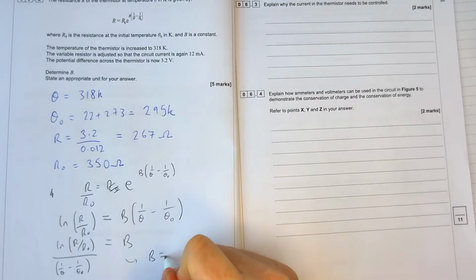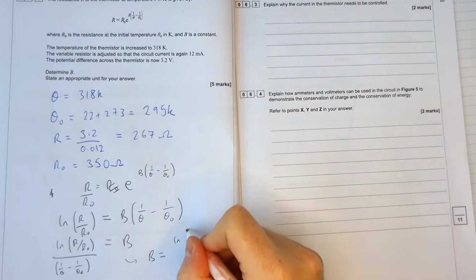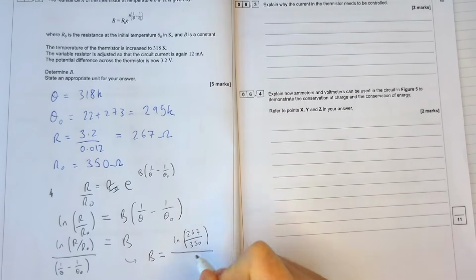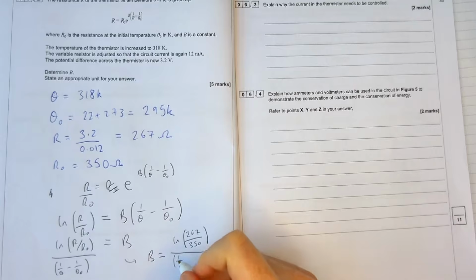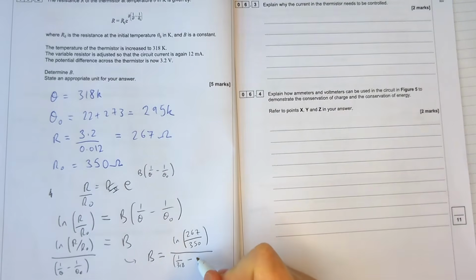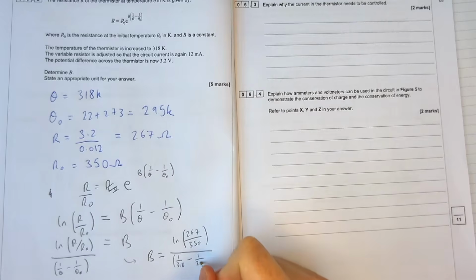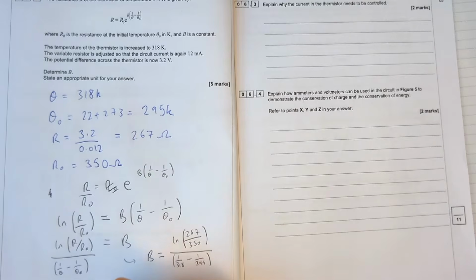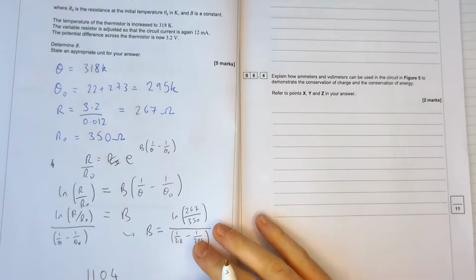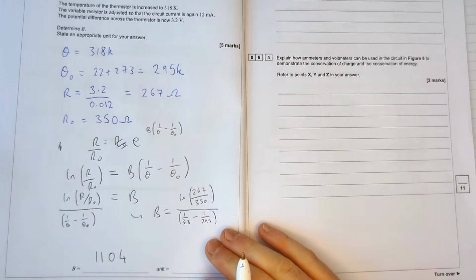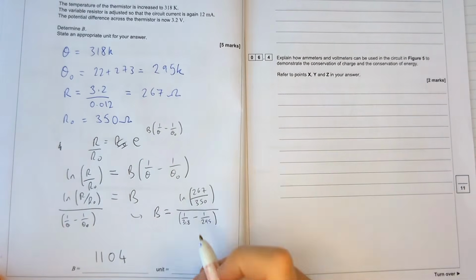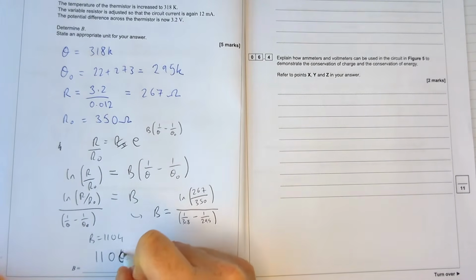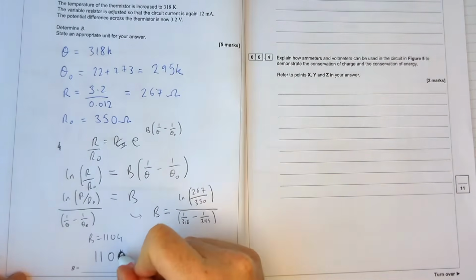So B therefore equals ln R over R naught, where R was 267 and R naught was 350, over 1 over the temperature now, which is 318 Kelvin, minus 1 over the temperature at the start, which was 295. If you put all those values in, it should work out to be 1,104, or 1,100 if you're rounding it to two significant figures, which we probably should do. I'm going to get rid of this final one because the lowest in the question is two significant figures.